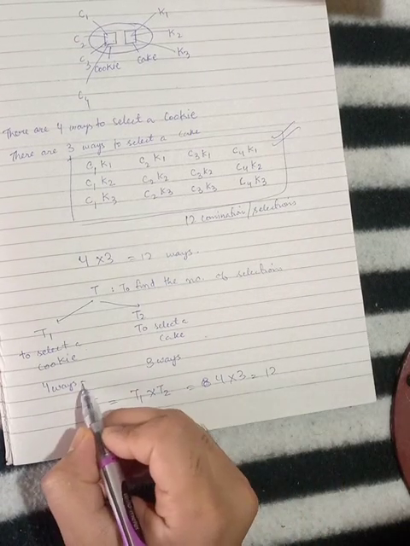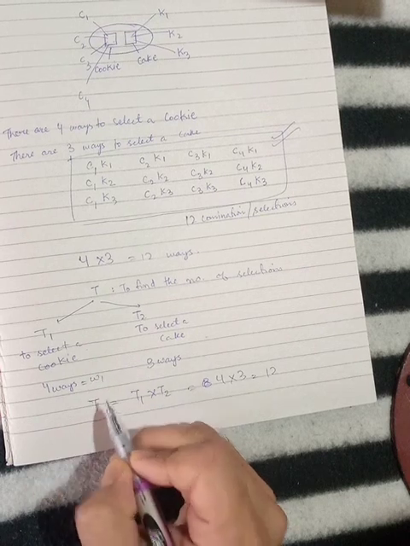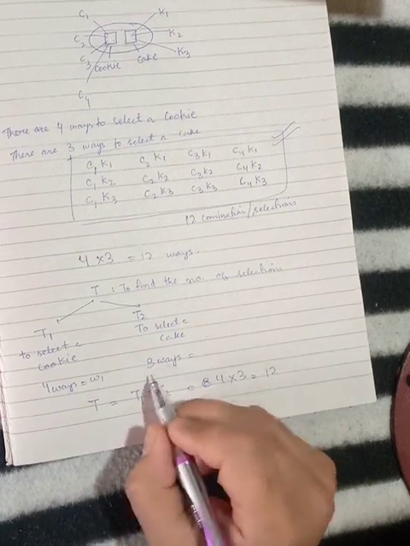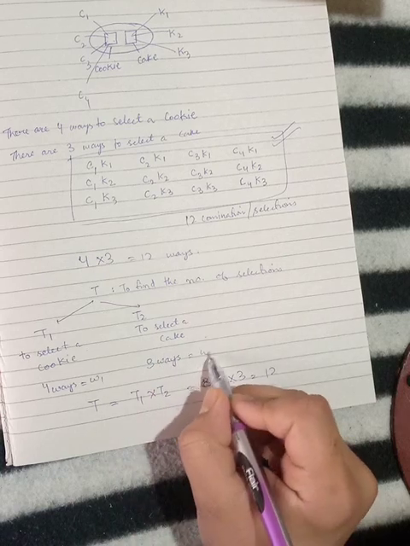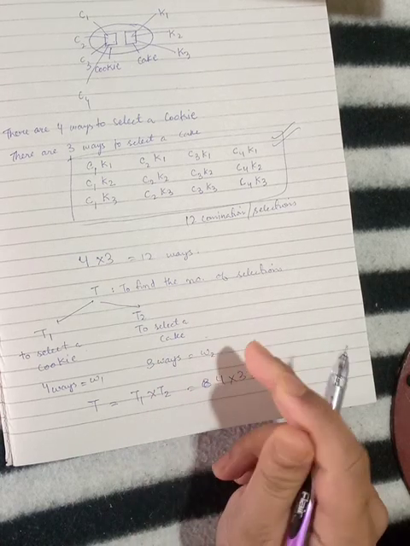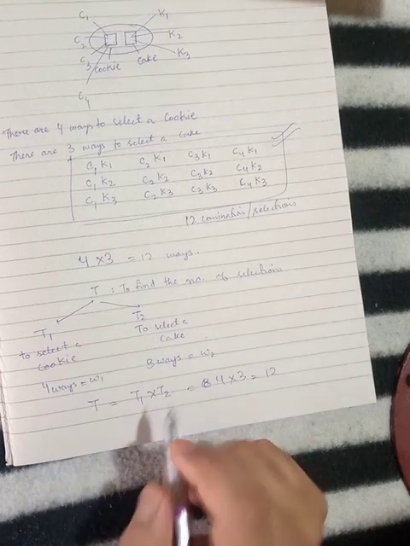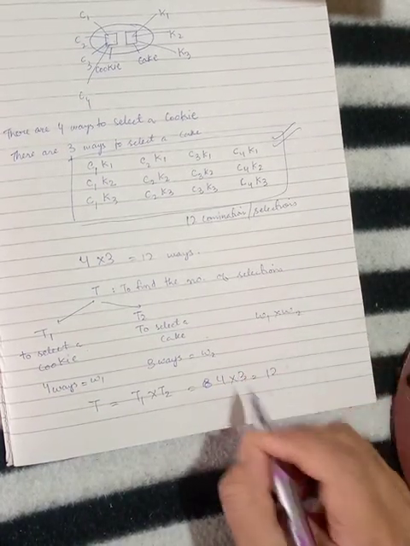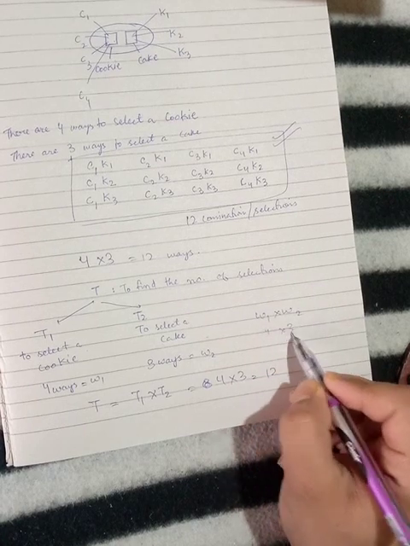So there are 4 ways to do T1, let's say W1, and there were 3 ways to do the second task T2. So the number of ways in which I can do the task T would be the product of W1 and W2, which is 4 into 3, which is 12.